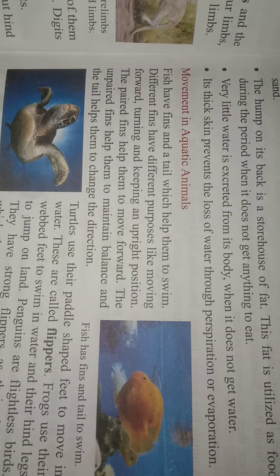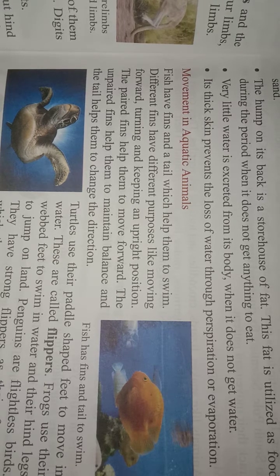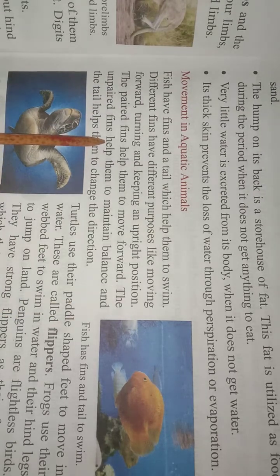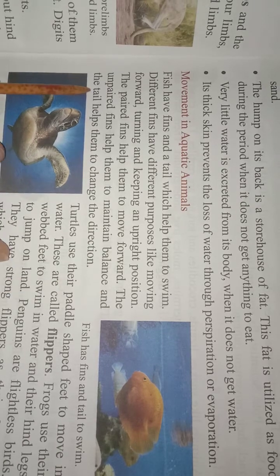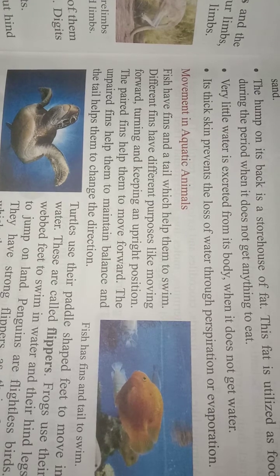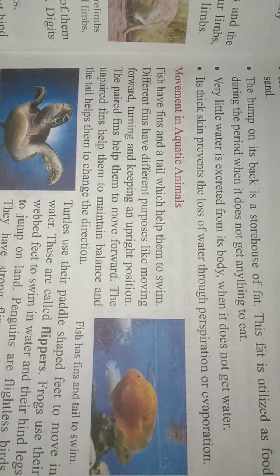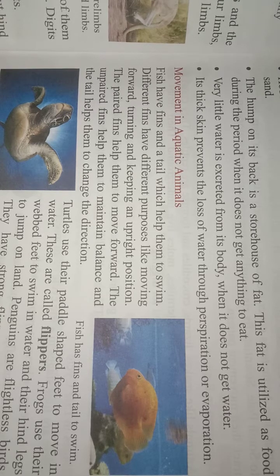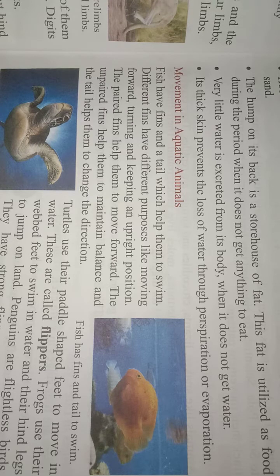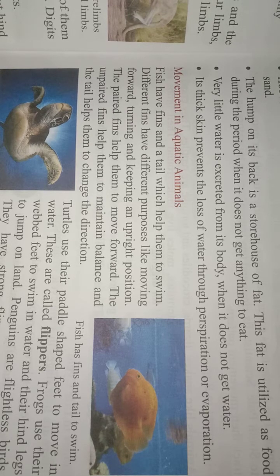Fish have a pair of fins and a tail which help them to move forward and backward, and fins help them to change direction. The unpaired fins help them to maintain balance of their body, and the tail helps them to change direction. Just now I told you the tail is at the back side, and I have shown you the figure in the previous class also. At the back they have a tail, and the tail helps the fish to change direction in the water, and the fins, on the up and down side of their body, help them to move forward or backward and maintain their body balance inside the water.